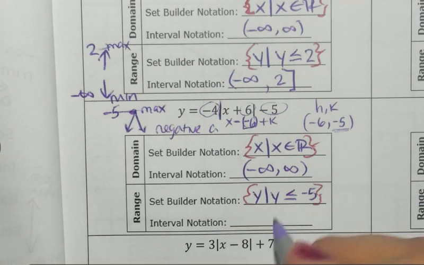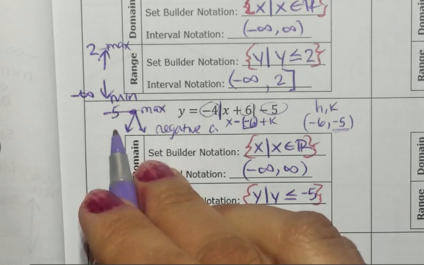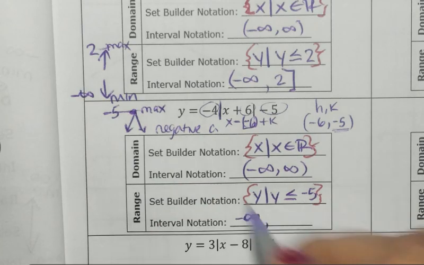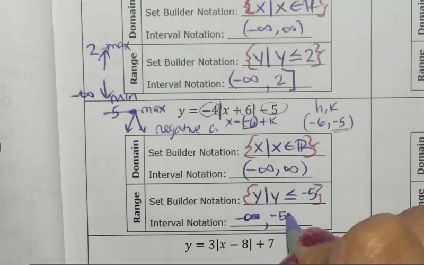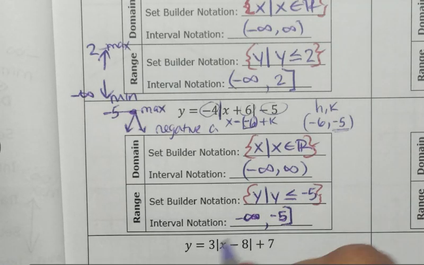And then as far as the interval notation, it's minimum, comma, maximum. Minimum will be -infinity. -5 will be our maximum because that's the highest that it goes. That number is going to stop there, so we put the brackets and then parentheses over here.